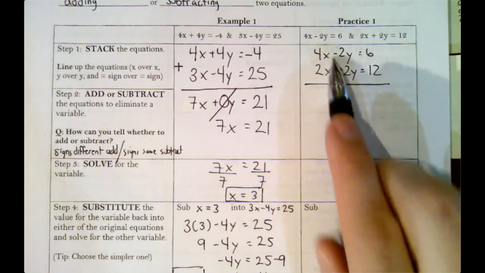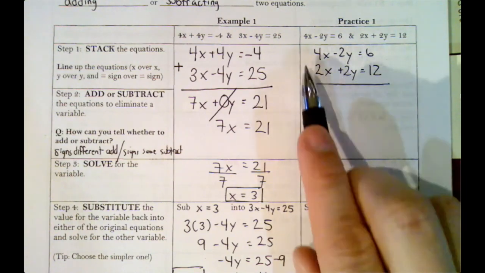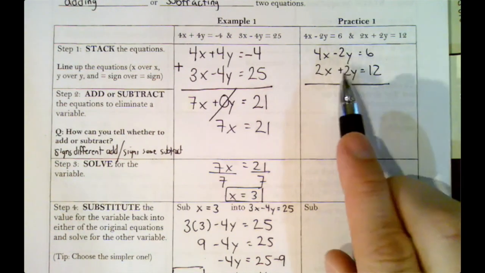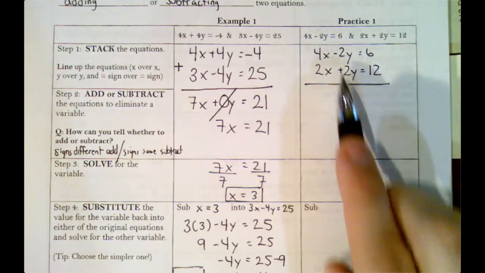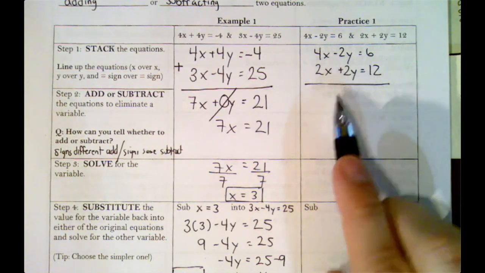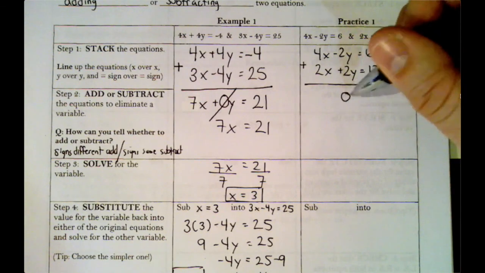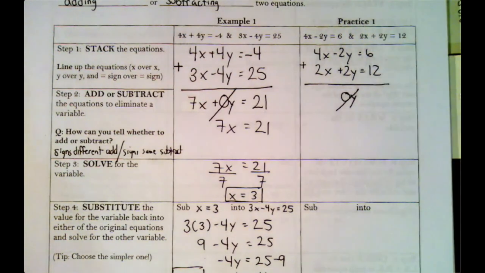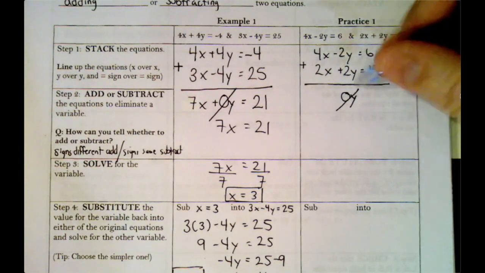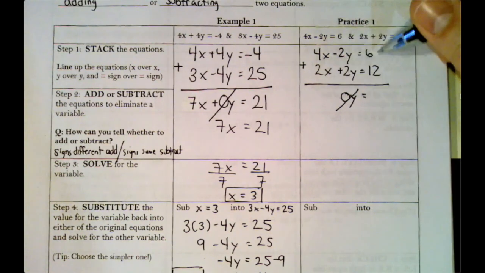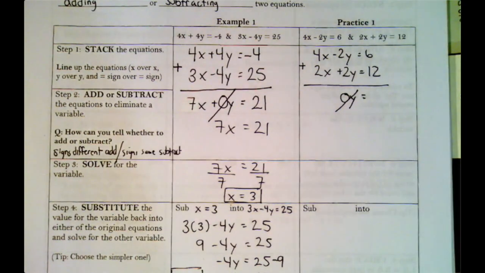The signs are opposite, so if we add those together, a negative and a positive will give us our 0. Negative 2, add 2, gives us our 0. So we are going to add to eliminate the y's again. And I'll leave the rest for you to do. Add the x's, add the numbers, and then you're off to the races.